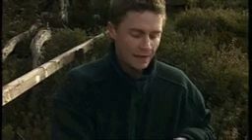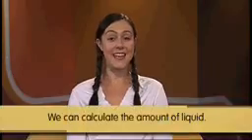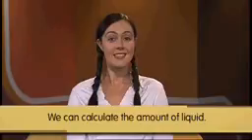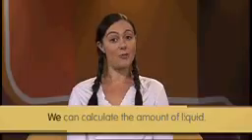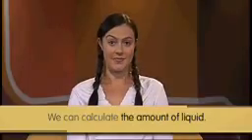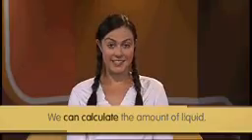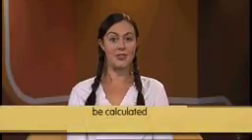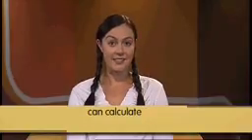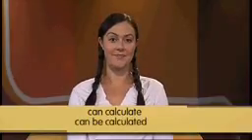Here's another one. And that will measure each time it tips, so we can calculate the amount of liquid effluent that's gone in. We can calculate the amount of liquid. The subject is we. This will be dropped in our passive sentence. The object is the amount of liquid. The verb is can calculate. Calculate has the past participle calculated. When there are auxiliary verbs like can, we use the infinitive form of the verb to be. So the full verb phrase can calculate becomes can be calculated.